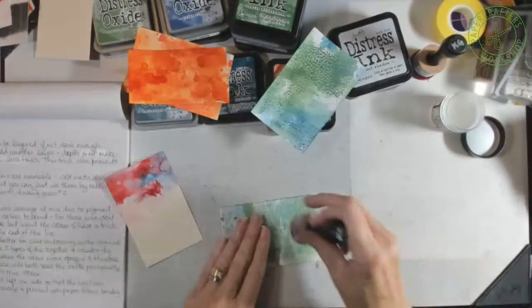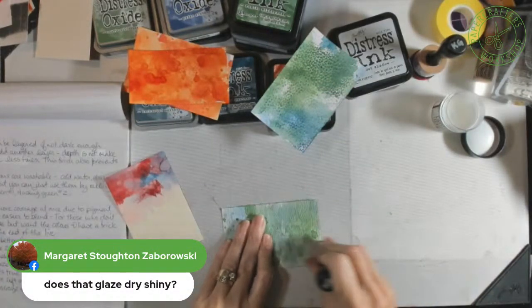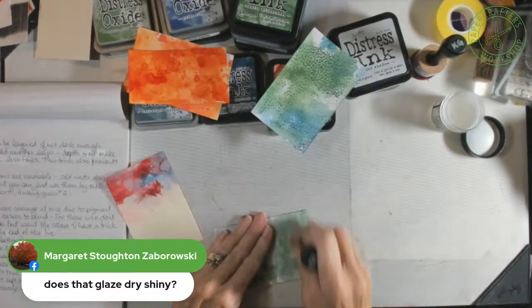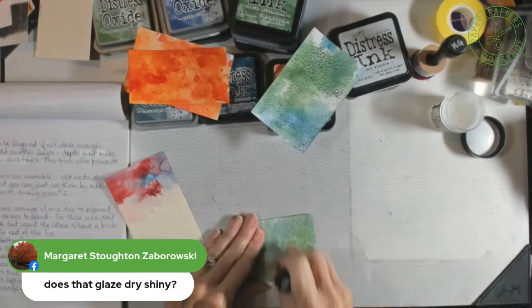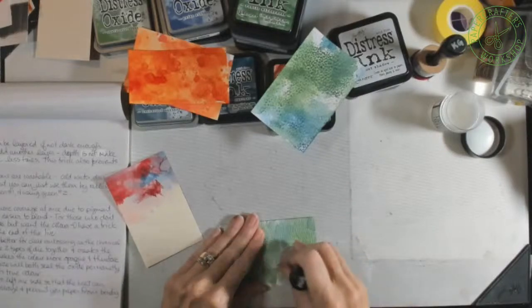Chris, Margaret is asking if the glaze dries shiny or matte. It's matte. It's a matte glaze. Whoops.